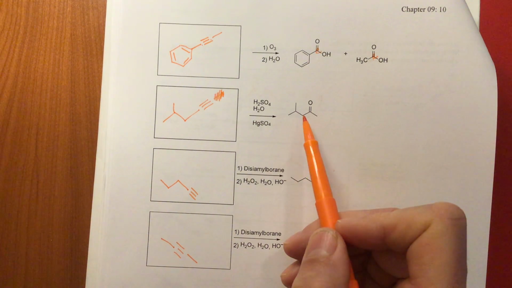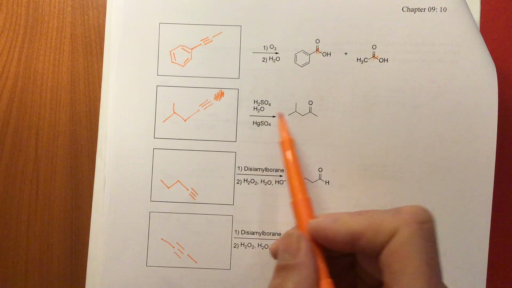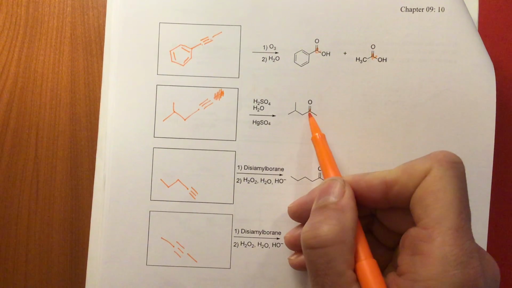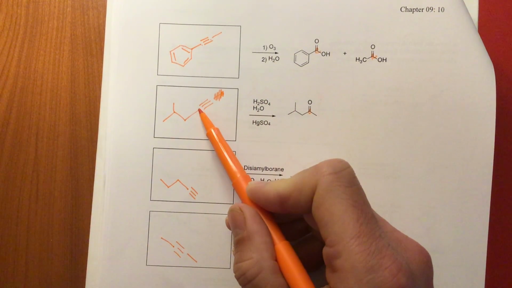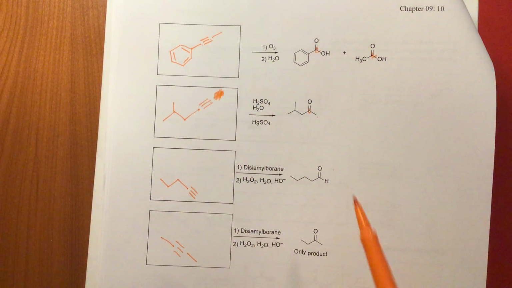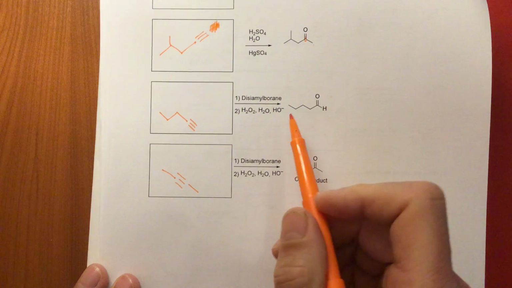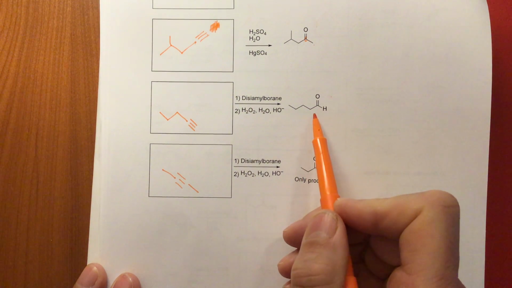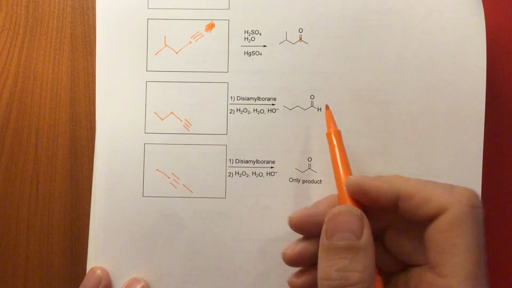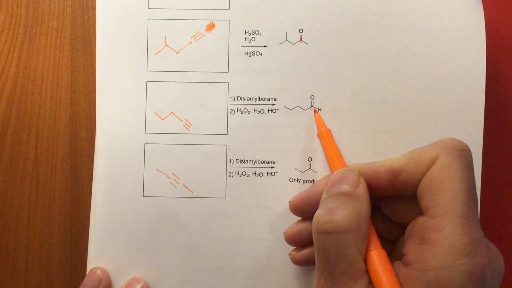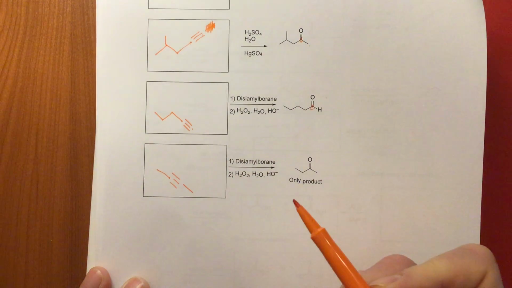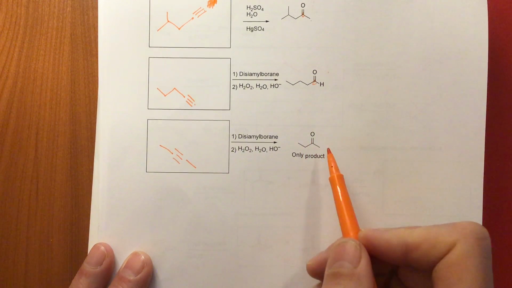All right, this is a ketone. So working back, this carbon here would be the more substituted carbon on our triple bond, and then this carbon would be the terminal. So that's gone. And then this is an aldehyde, so this would be our hydroboration oxidation. So this carbon should be terminal, so pi bond on that carbon, so this carbon is this carbon. And finally, only one product.